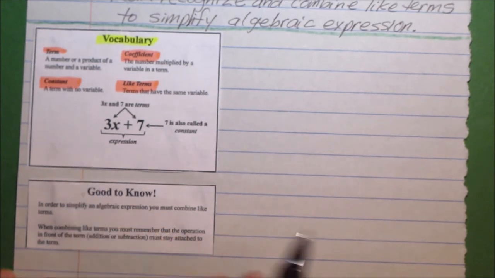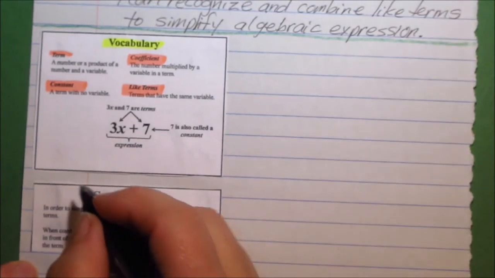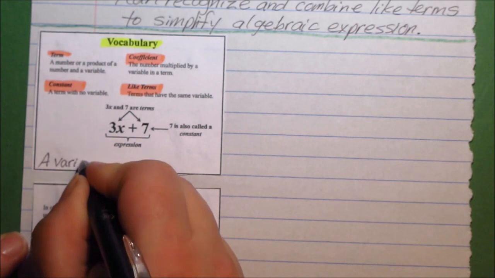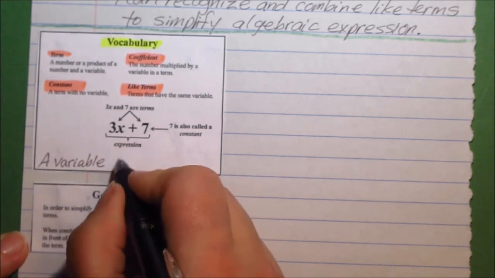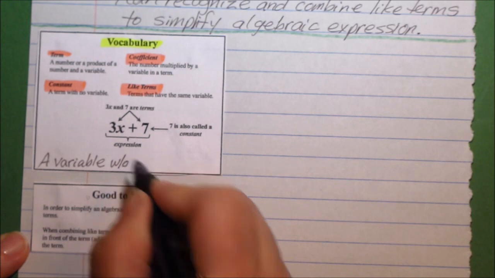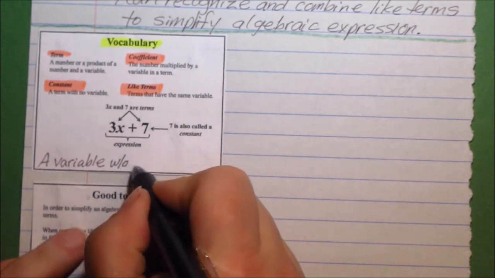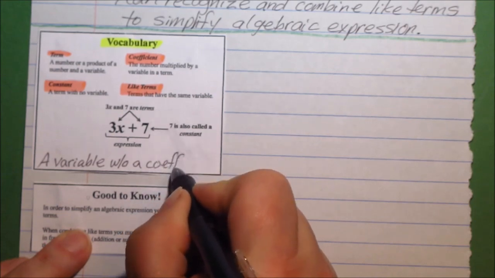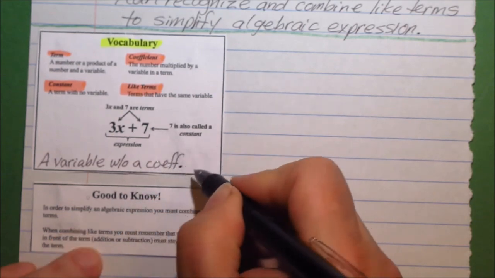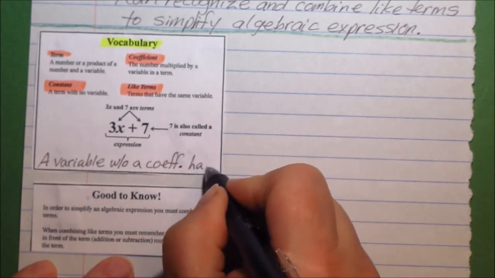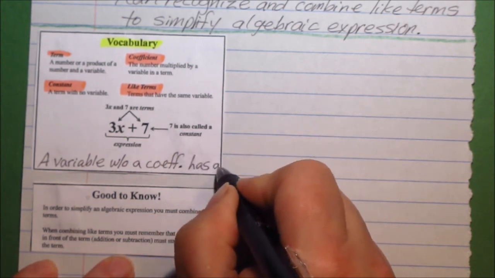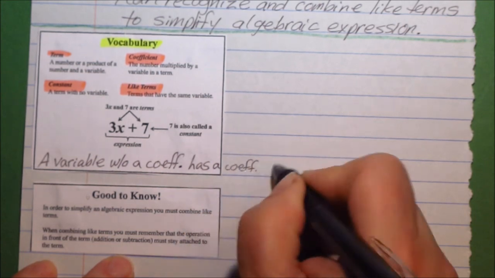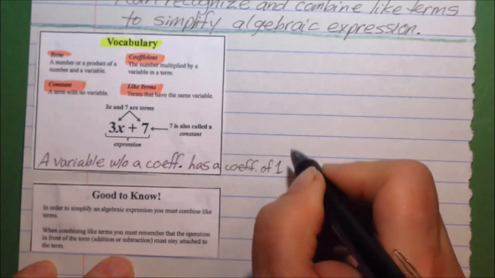So, I want to write a note here also that they don't put into the vocabulary. A variable without, I'm abbreviating W/O, that means without a coef, that means coefficient, has a coefficient of 1.